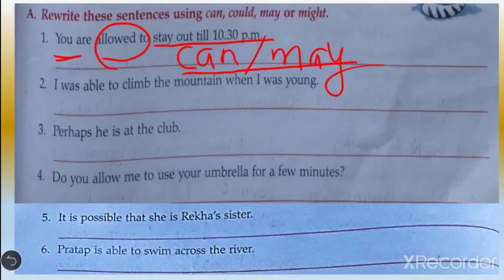Now look at the next sentence. I was able to climb the mountain when I was young. Was able to. Was is showing you past tense. I was young is showing you past tense. When you are able to do something in the past, for that what do you have to use? You have to use could.